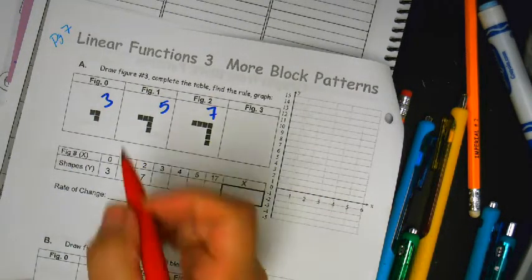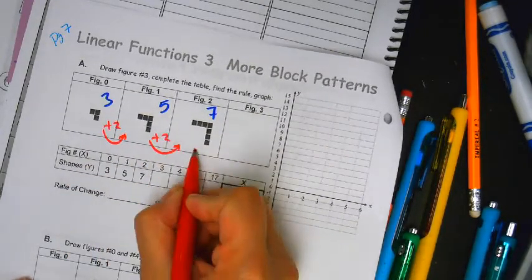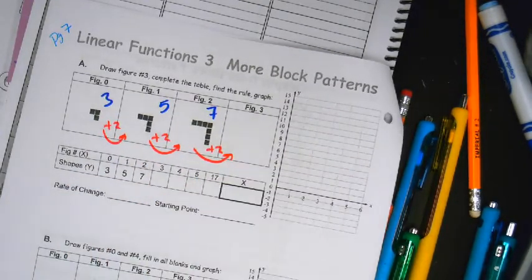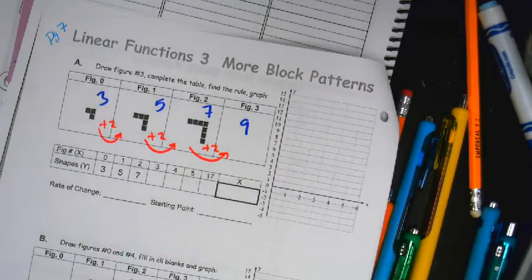Yeah, so from this box to this box, I'm adding 2, adding 2, adding 2. So how many would be in figure 3? 9. Because all you're doing is adding 2 little tiny squares, right? If I wanted to draw that, I could.